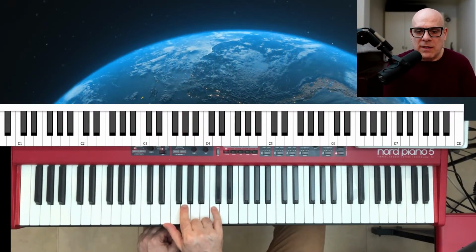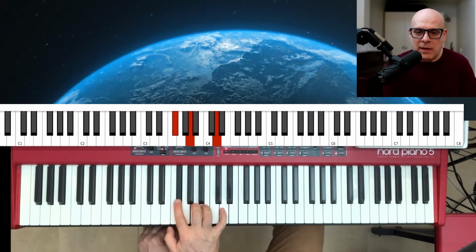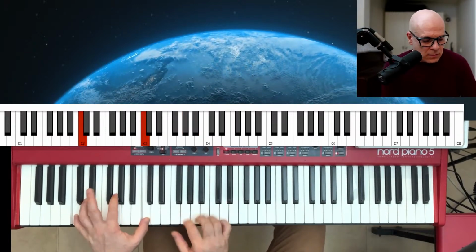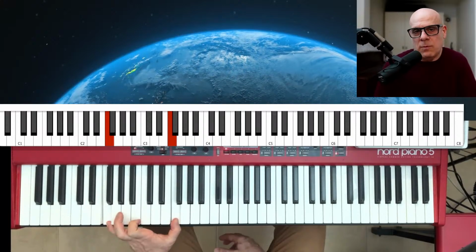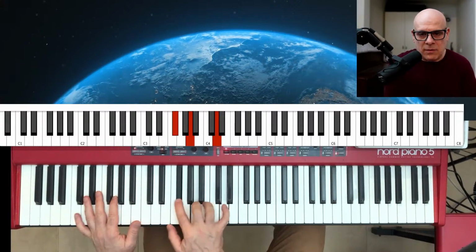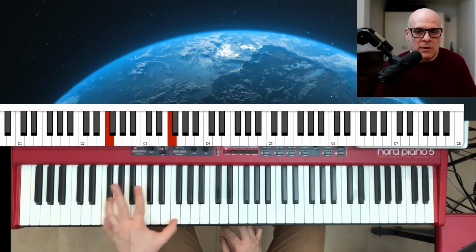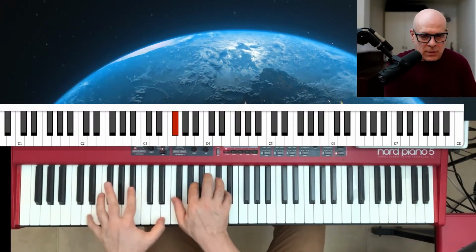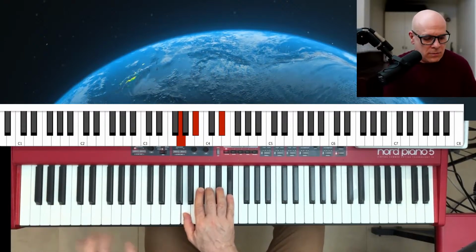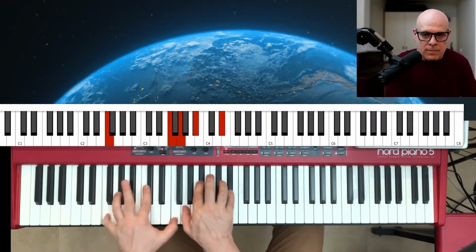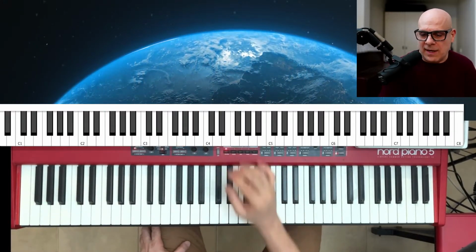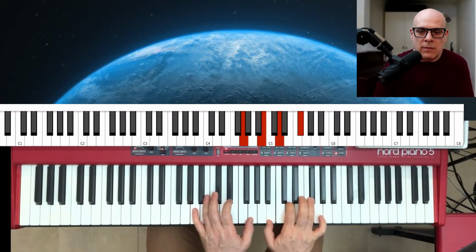Here, with the right hand, he's moving chromatically, while here he's moving from C to F diatonically, chromatic and diatonic. So here and here and together. Yeah, crazy stuff. I'm still analyzing it.